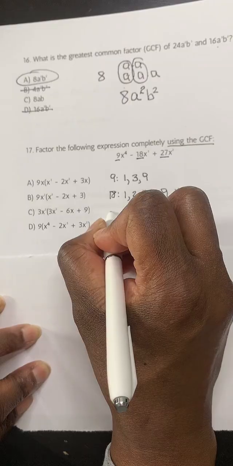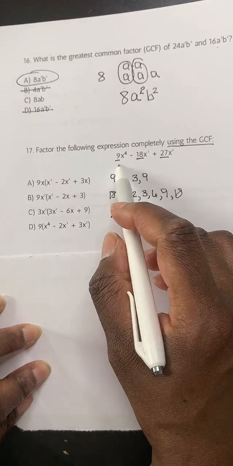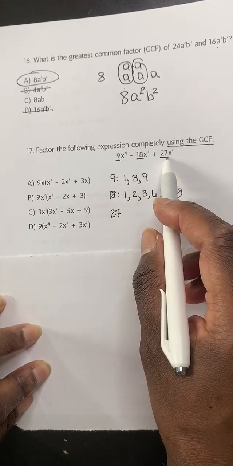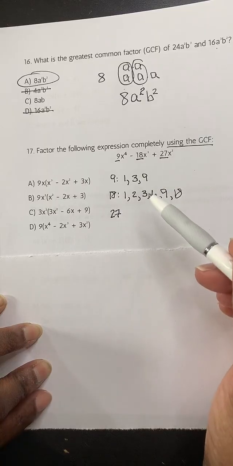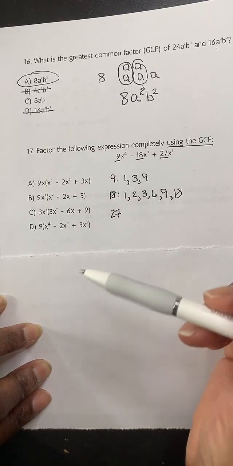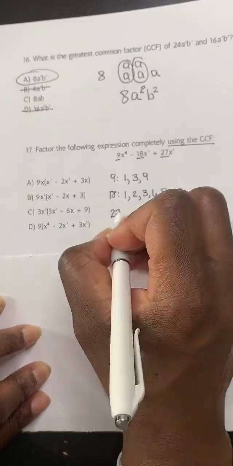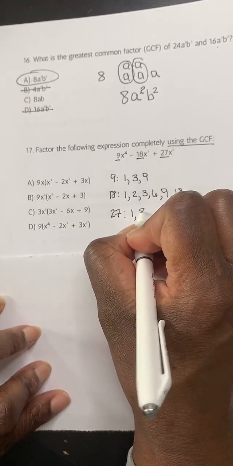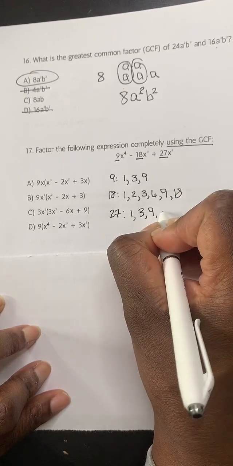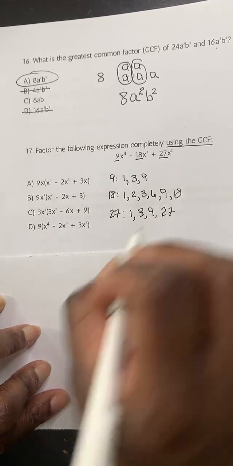Then we look at our 27. A lot of people will just say, just divide by 3. Well, if you divide by 3, did you fully pull out the greatest common factor? With the 27, you have your 1, 3, 9, and 27.